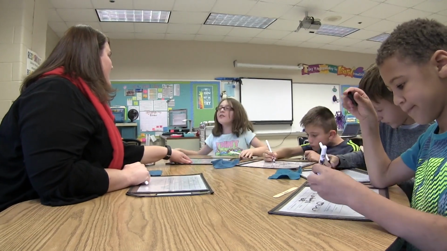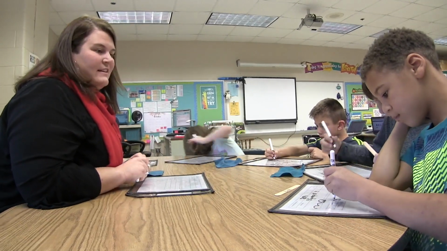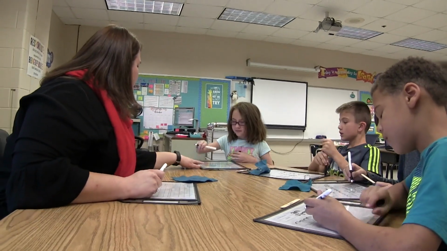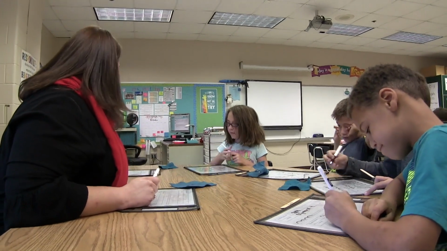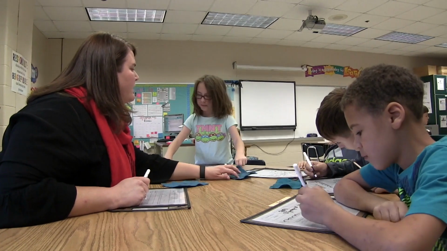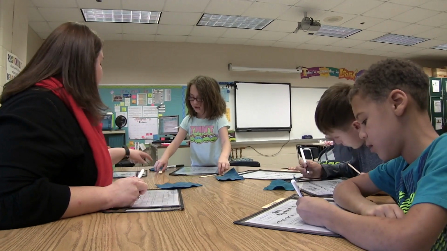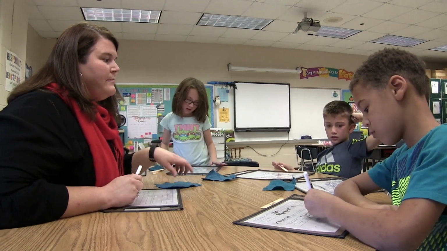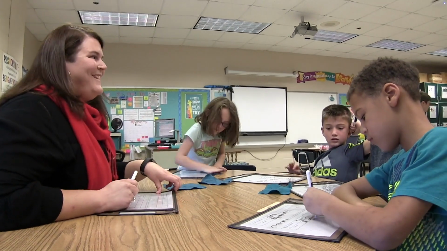What does your sentence say? Oops. That's okay, fix that real quick. 3 groups of 3. Perfect. You're going to take another stick. Go ahead and do the one that's on the stick, and then if you finish, you can do the commutative. 12 times 3 is 36? You got it. Isn't that cool?